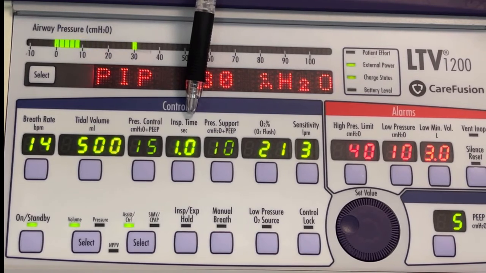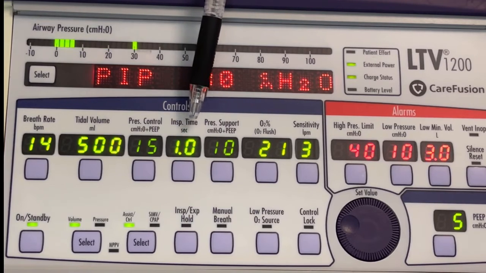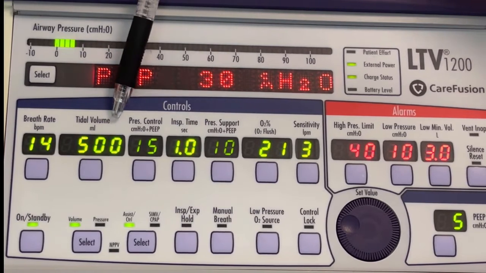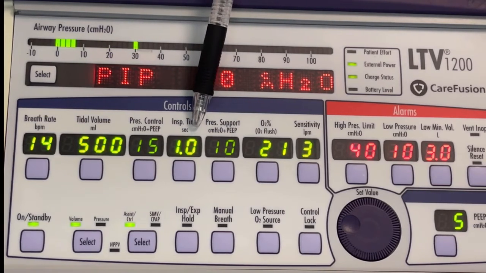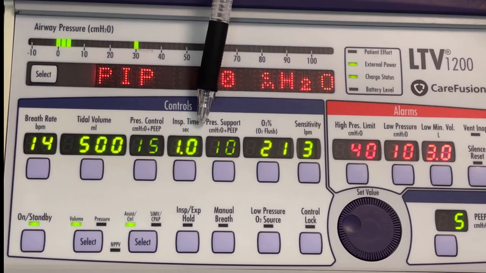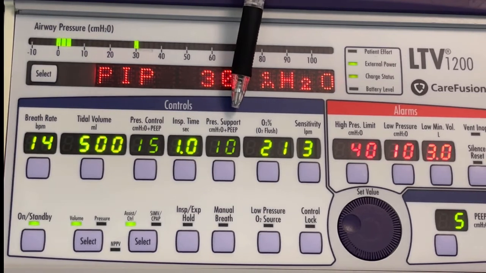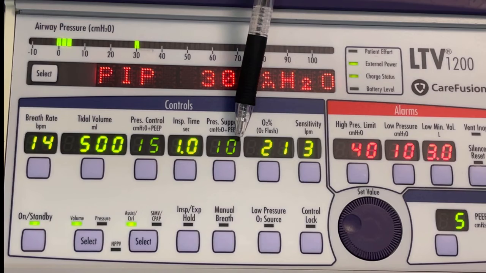Inspiratory time just refers to how quickly that gas is being given, and it is measured in seconds. So in this case, the 500 milliliters is being delivered in 1 second. Continuing on over towards my right, you'll notice we have the pressure support, which again is dim, so it is not active in this mode.